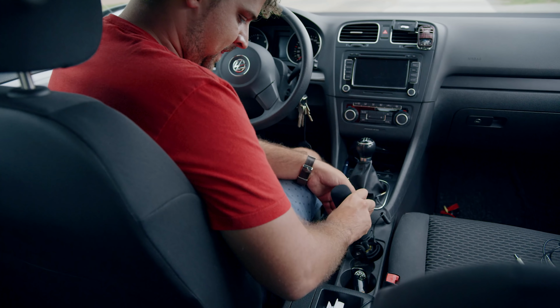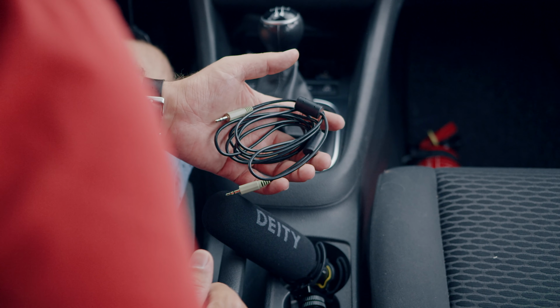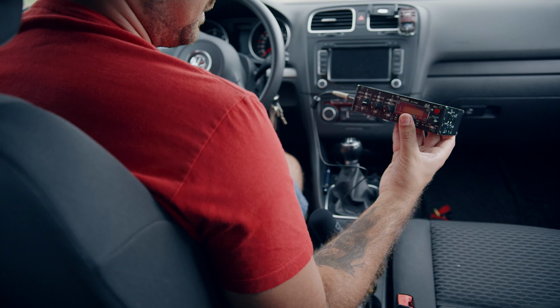Now, if you're close by, having that microphone on your camera is definitely going to work out fine. But if you're shooting from the back seat, a better idea is to place the mic in the cup holder and use a longer mini jack cable to your camera or place a recorder nearby.